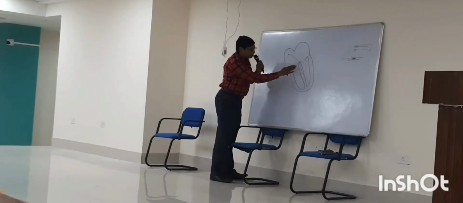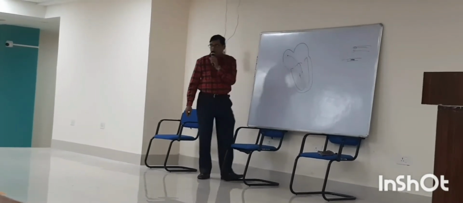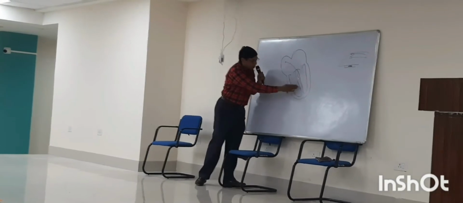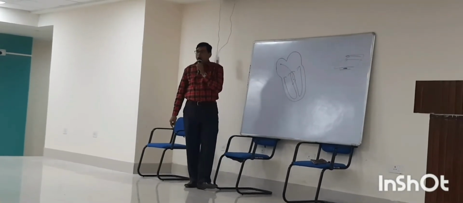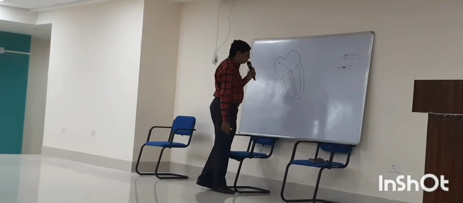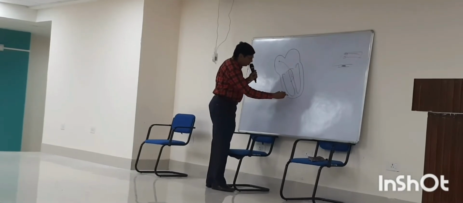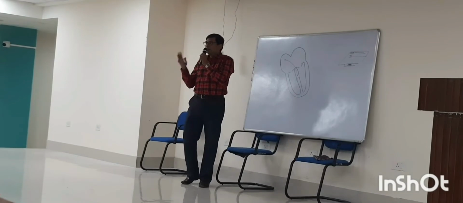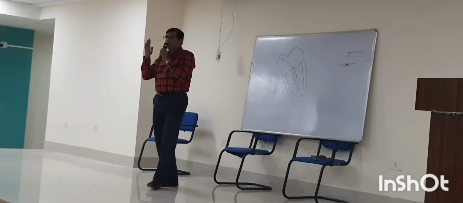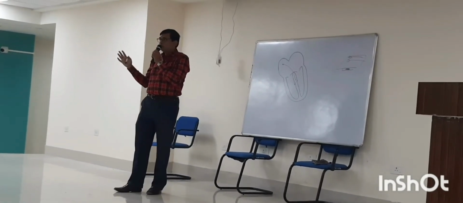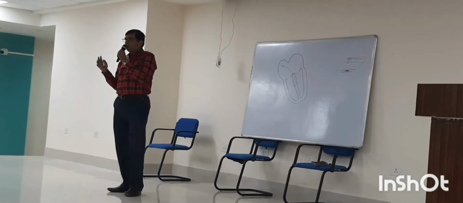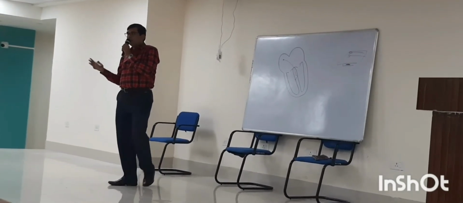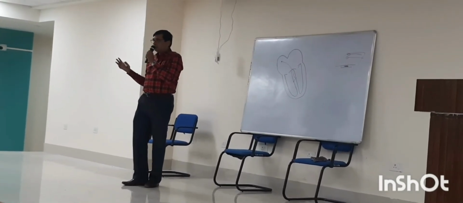Then the ventricular septum is depolarized and it goes towards the apex. Then the ventricular mass is depolarized from the endocardium to the epicardium. You know the mass of the left ventricle is more than the mass of the right ventricle.